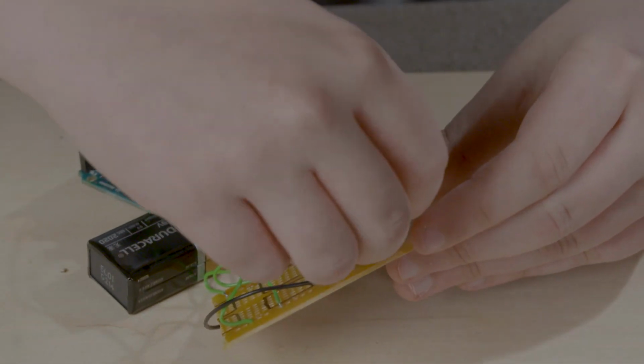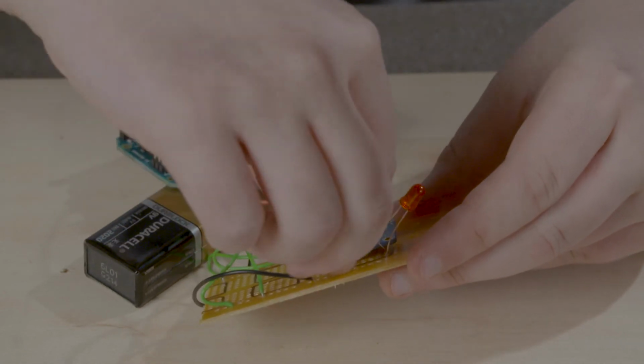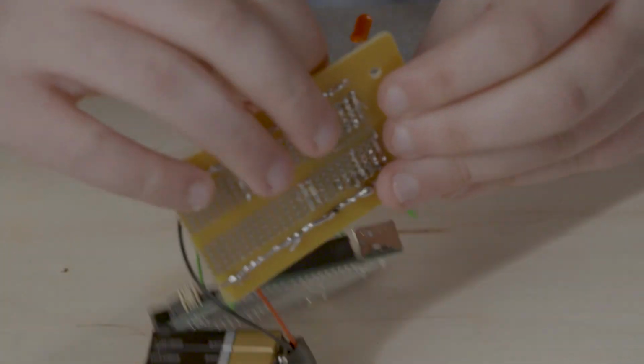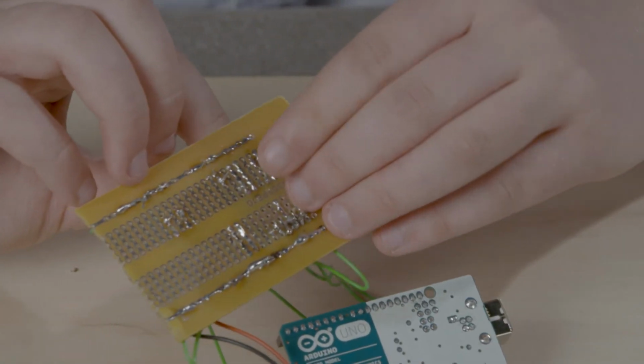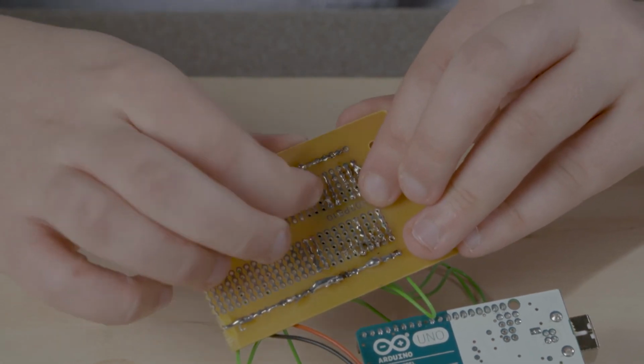Now the other part to the wire here. Move it out of the way. Turn to the other side. Bend it and bend it.